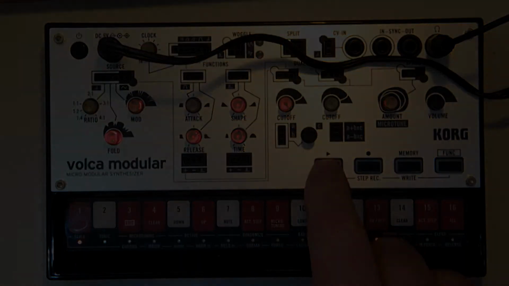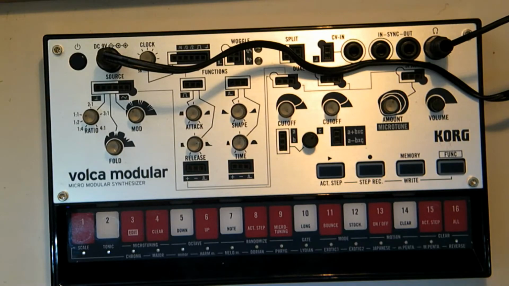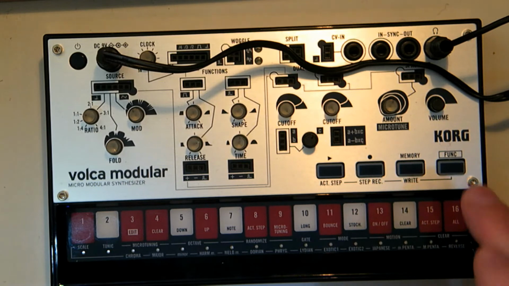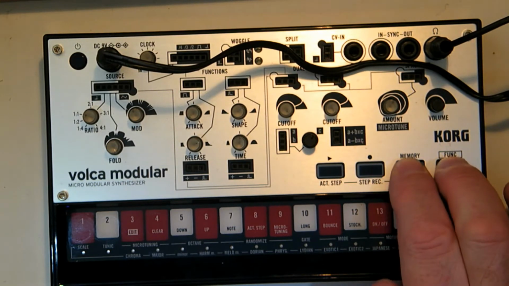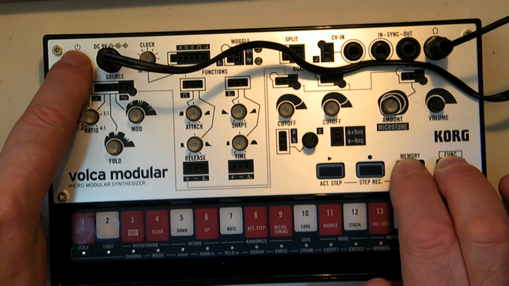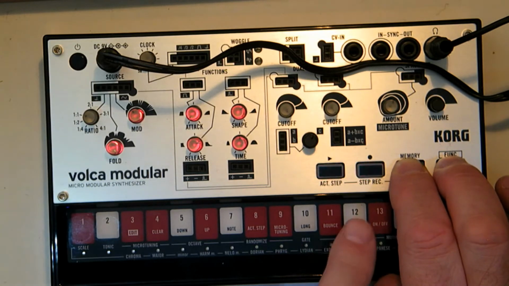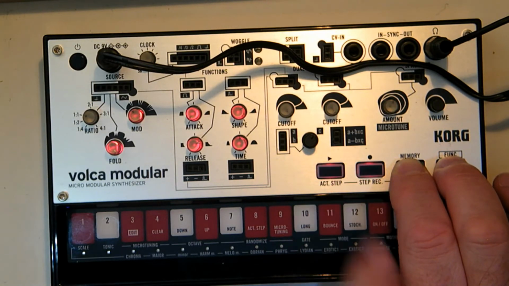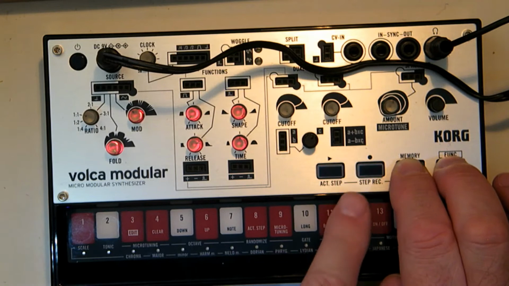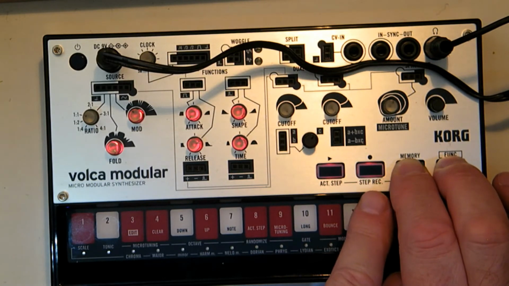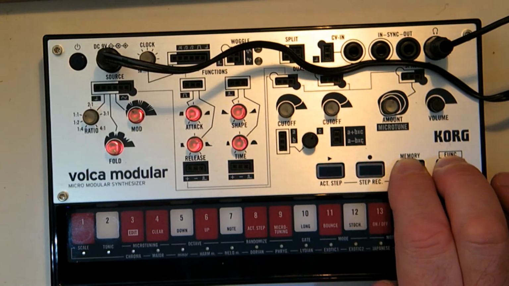Okay. If you want to get rid of everything you have created and stored and want the factory defaults back instead, then switch the Volca Modular off. I have done it already. Press and hold the function button and the memory button and switch the machine on again. Now both other buttons are blinking, the record button as well as the play button.